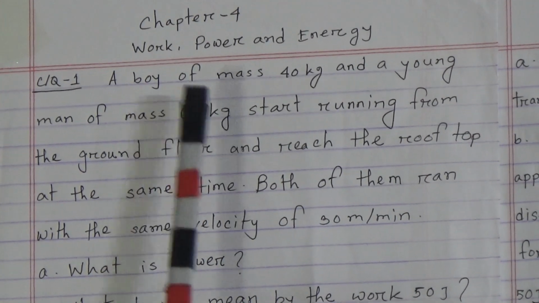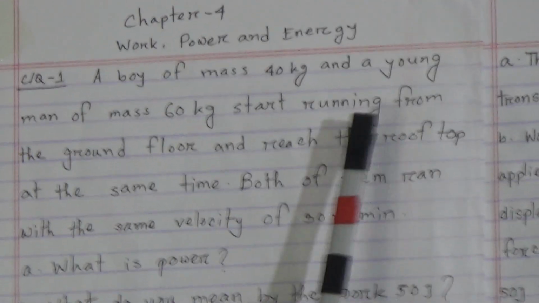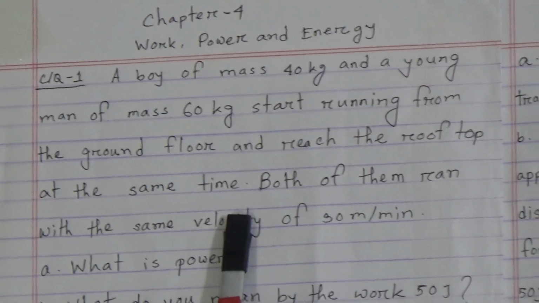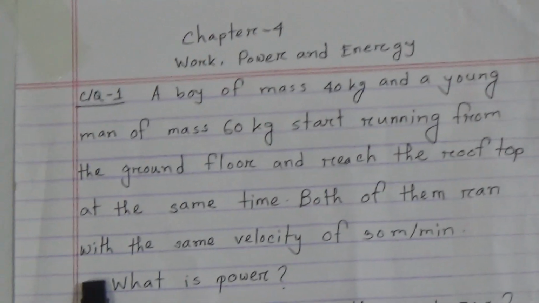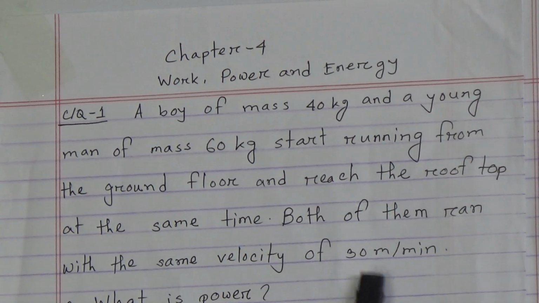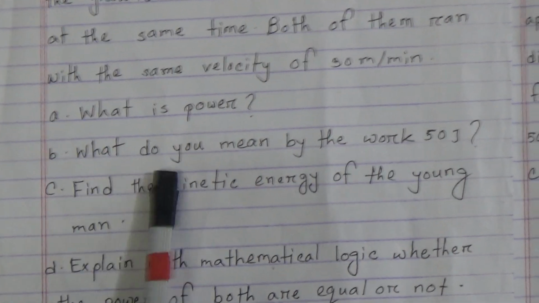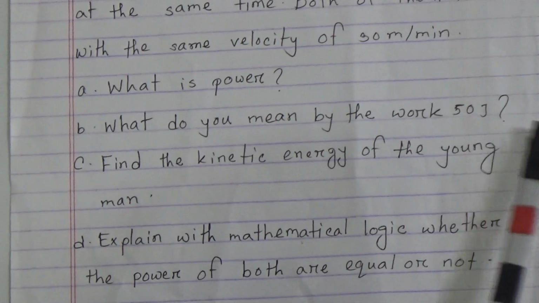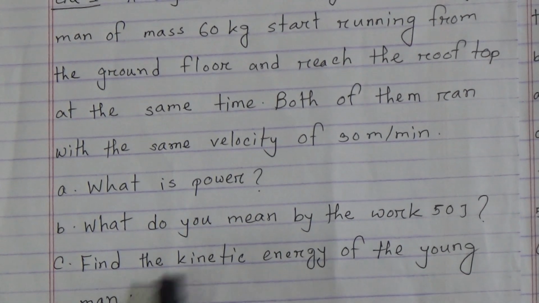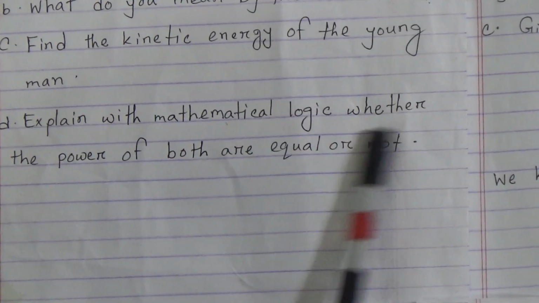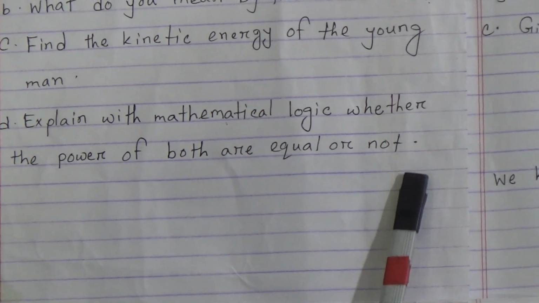CQ1: A boy of mass 40 kg and a young man of mass 60 kg start running from the ground floor and reach the rooftop at the same time. Both of them run with the same velocity of 30 meter per minute. Question A, what is power? Question B, what do you mean by the work 50 joule? Question C, find the kinetic energy of the young man. And question D, explain with mathematical logic whether the power of both are equal or not.